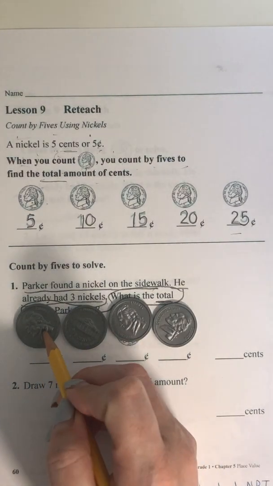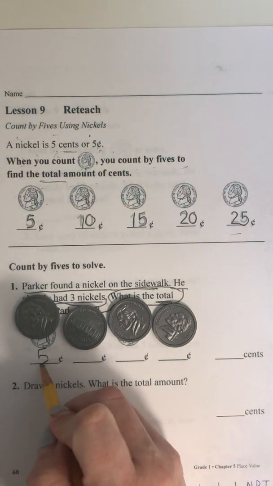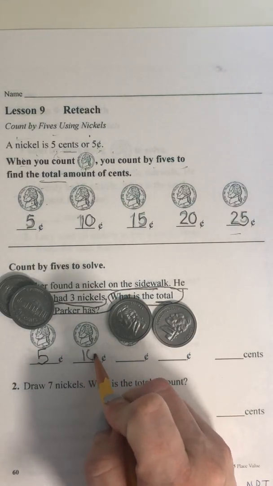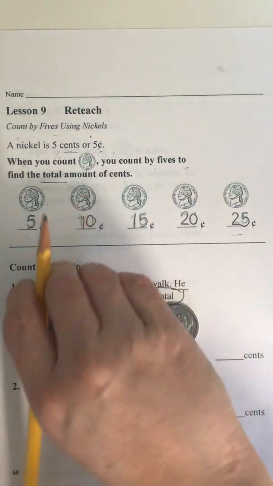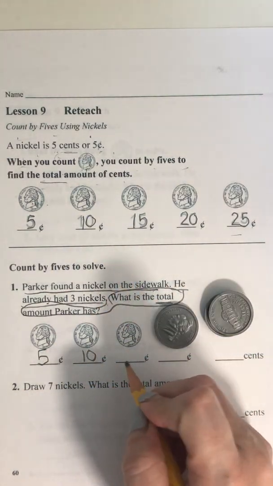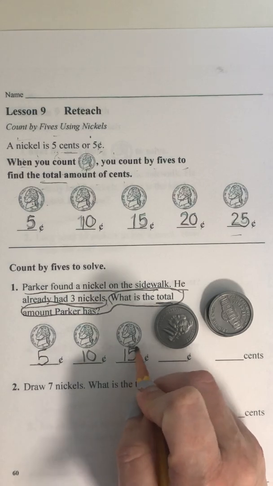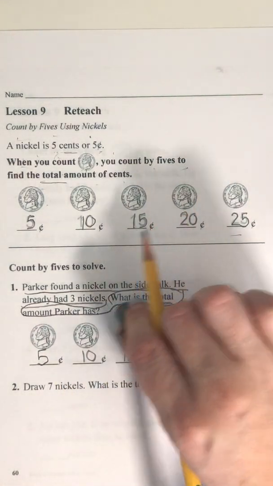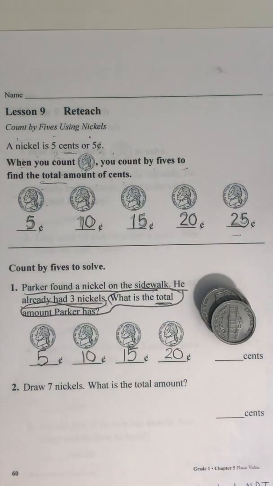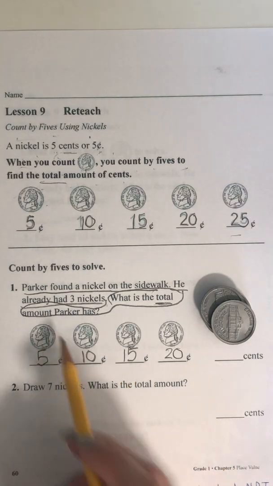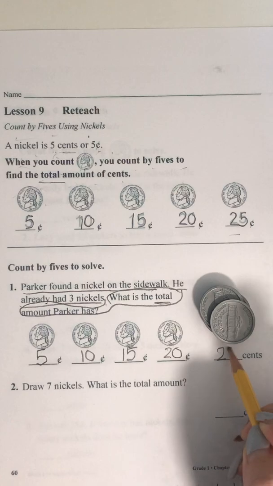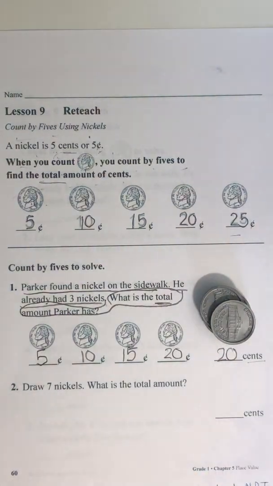So I'm going to count by 5s. 1 nickel is 5. 1 more is 10. 1 more is 15. And 1 more is 20. So what was the total amount that Parker has? Parker has 20 cents.